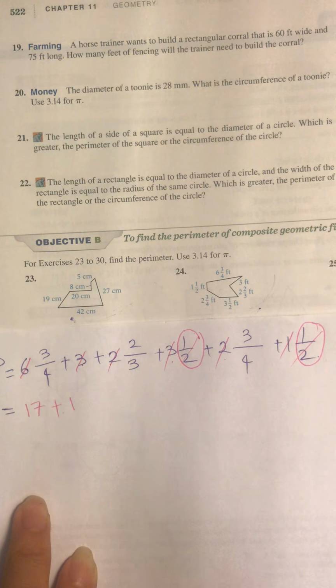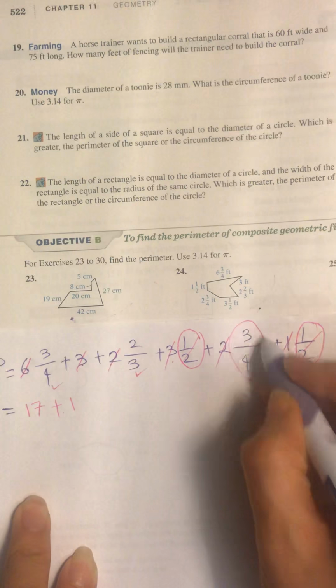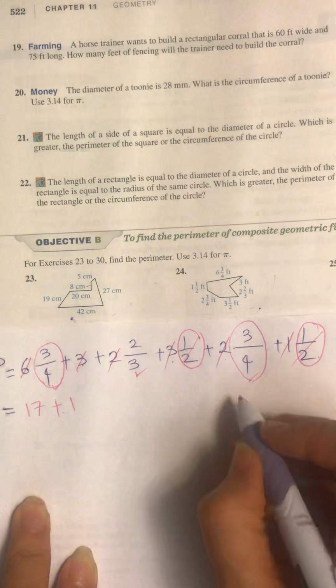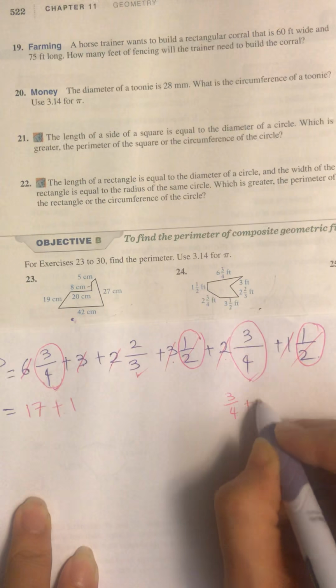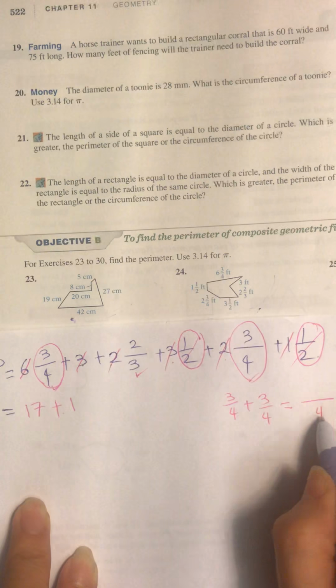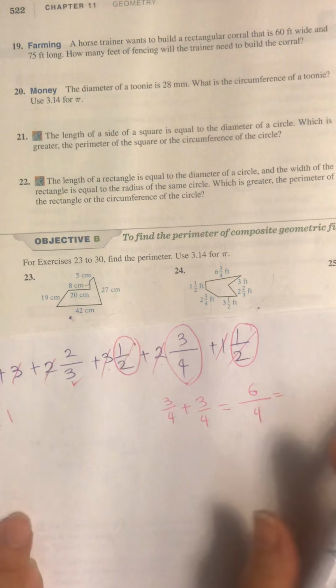I see a 2/3. I see a 3/4, another 3/4. The easiest would be to add the 3/4s together. I'm going to use the sideboard. 3/4 plus 3/4 is going to be, keep the denominator, add the tops, reduce the fraction, 3/2.